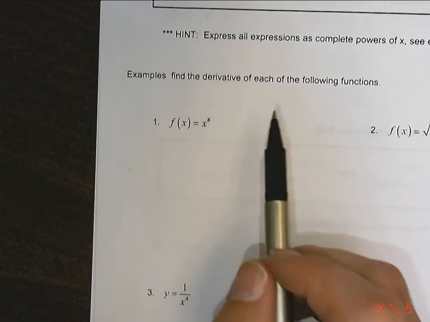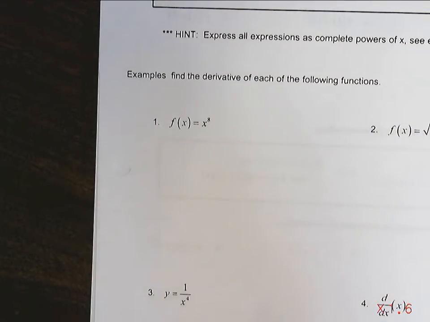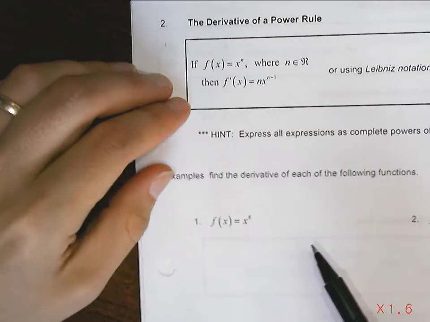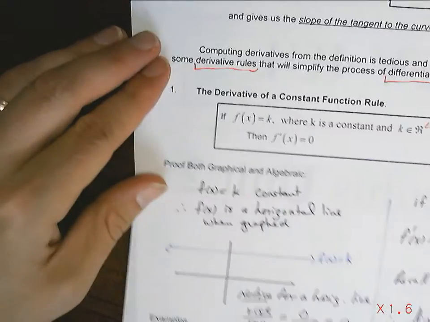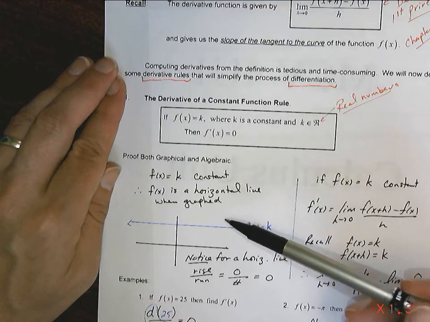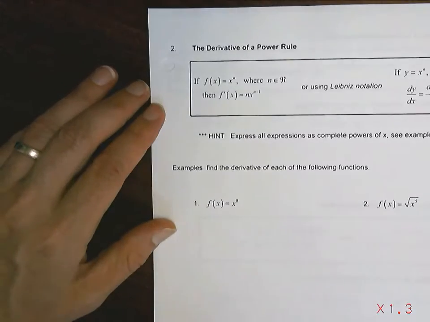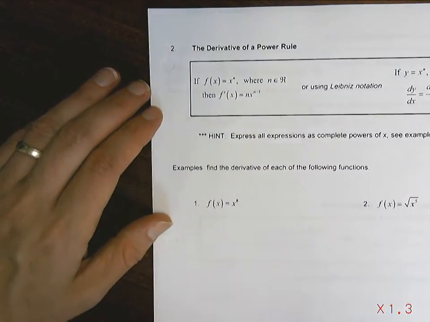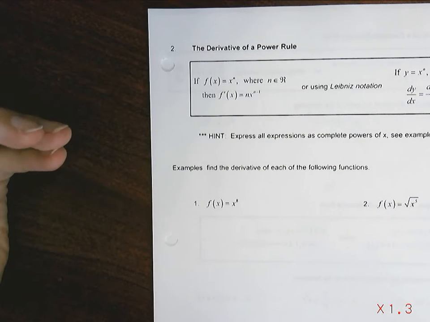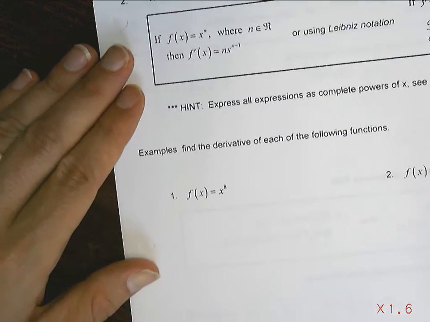Okay, examples. Find the derivative of each of the following. Notice I didn't prove this rule. I proved the previous one two ways, algebraically and geometrically. I'm not going to prove this one. It is proved in your book. You're not responsible for the proof. It's too tedious for the scope of this course, so I'm not worried about it. Read it lightly.